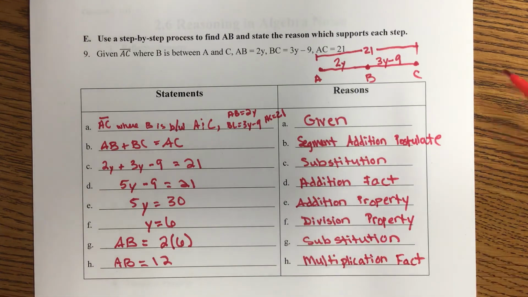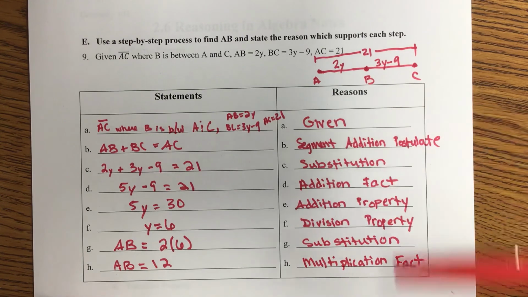Okay, so if you notice, I wrote down even the simplest steps in these proofs, okay? So that's how you do proofs. You have to write down the simplest steps to get from the given to the conclusion.